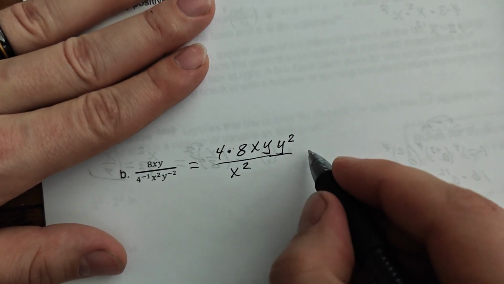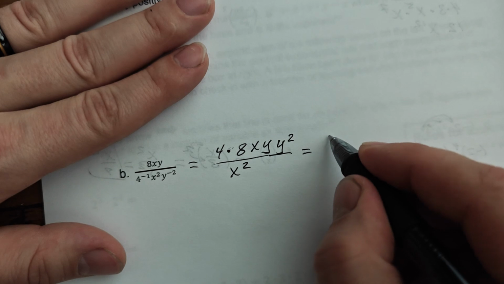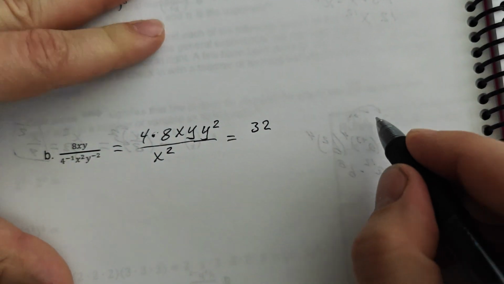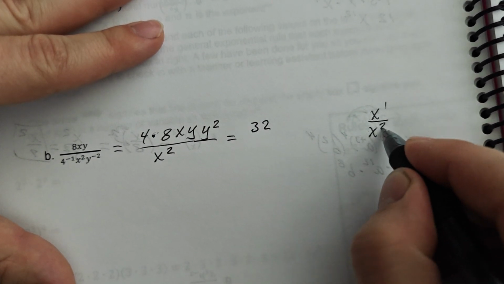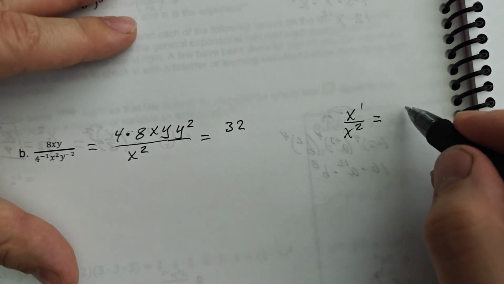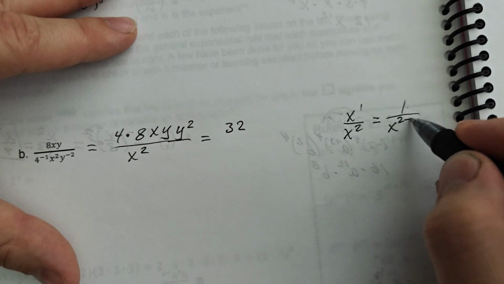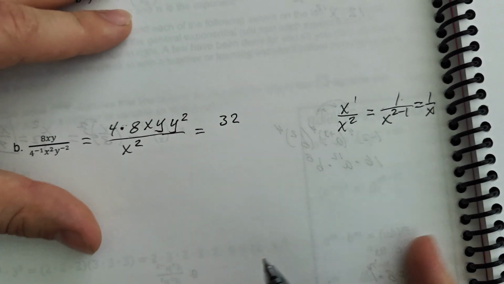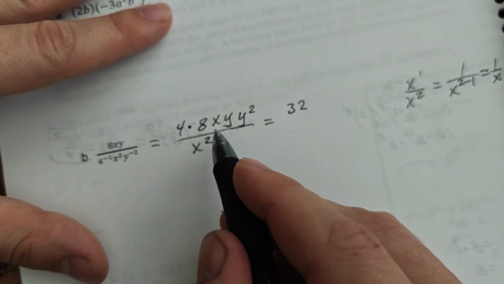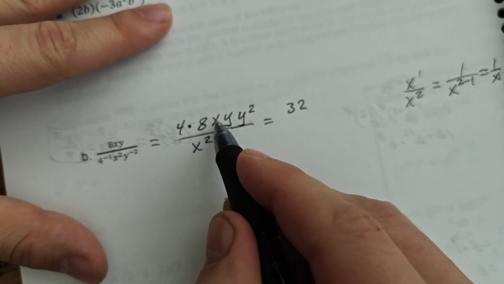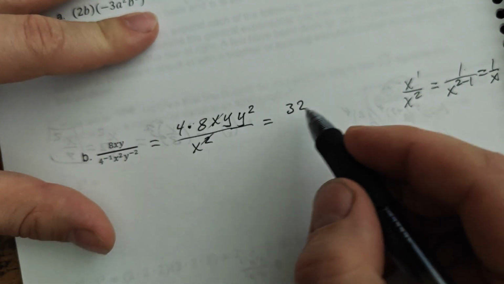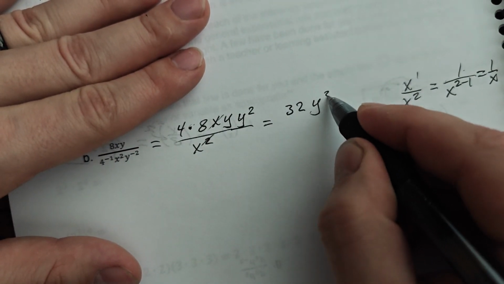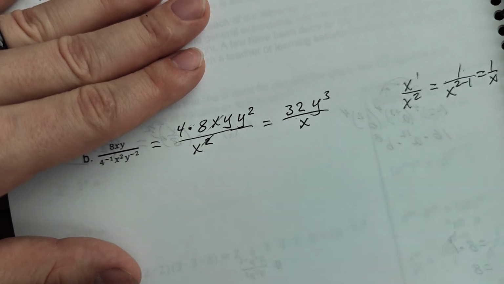Now, combine like things. 4 times 8 is 32. X divided by x squared, subtract the exponents. That's just 1 over x. So 32, the x is now just a single x on the bottom because you essentially cancel these out. And y times y squared gives us a y cubed. An x on the bottom.